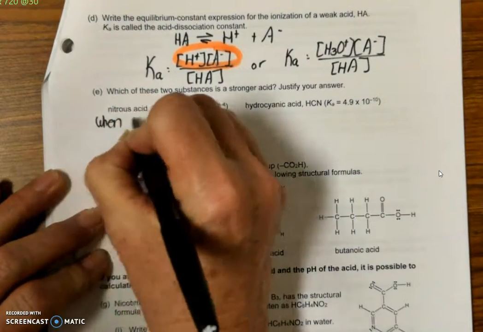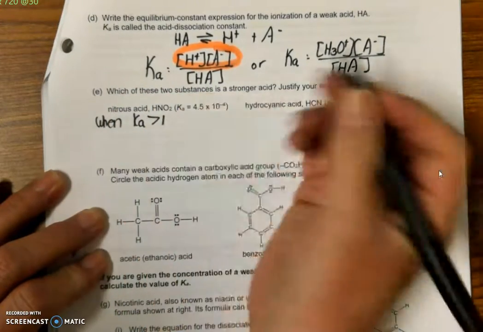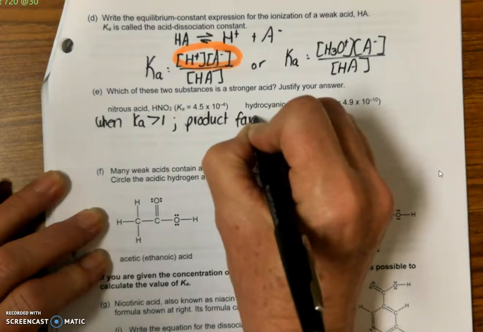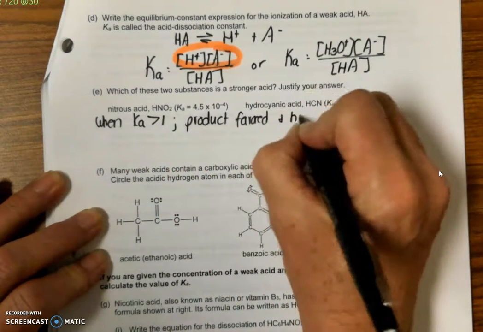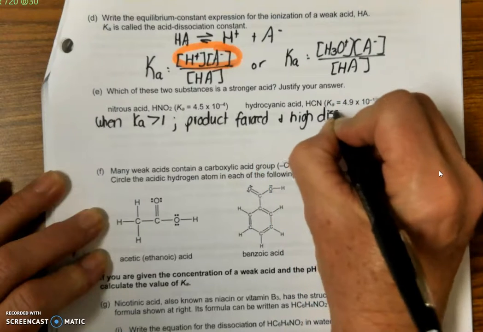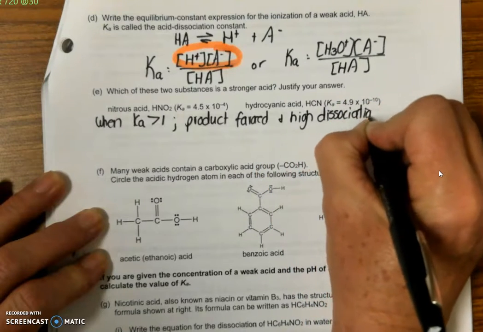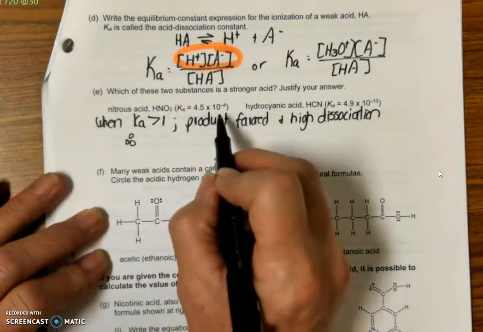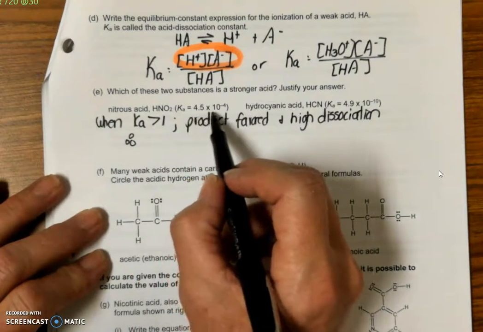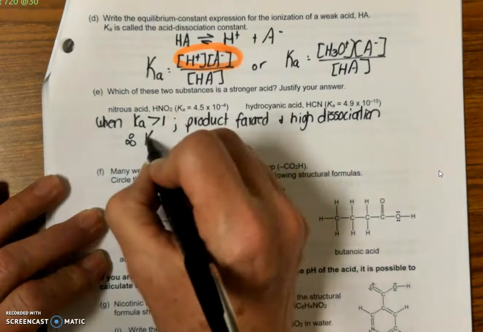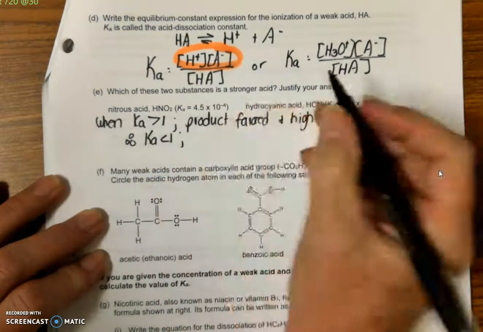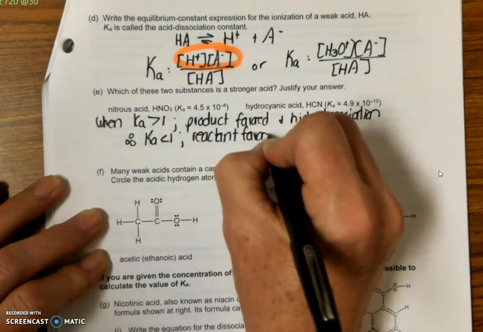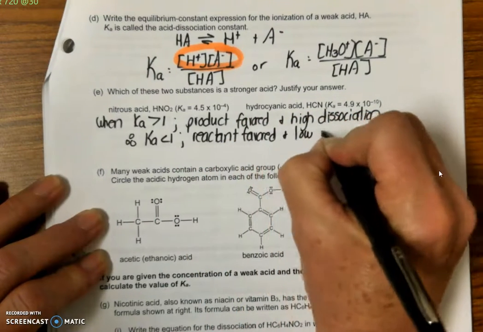So when Ka is greater than 1, I am product favored, and there is high dissociation. Therefore, if I'm comparing two, now notice these are not product favored, so if Ka is less than 1, I'm reactant favored, and there is low dissociation.